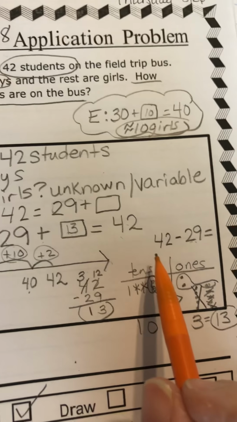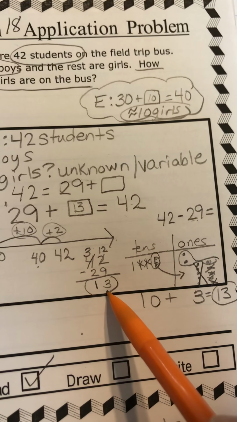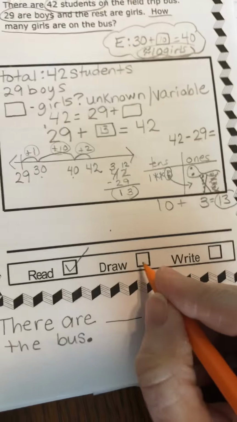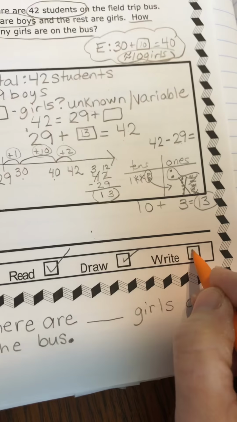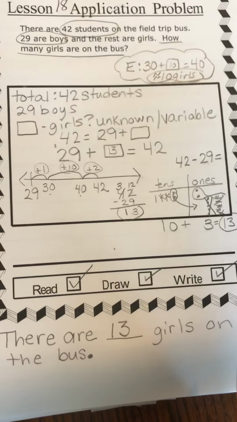Okay, so now we're going to compare our answer to the estimate and ask, is it reasonable? Is 13 reasonable to our estimate of 10? And yes, it is. We drew our work, and now we have to write the answer in a complete sentence. So there are 13 girls on the bus.